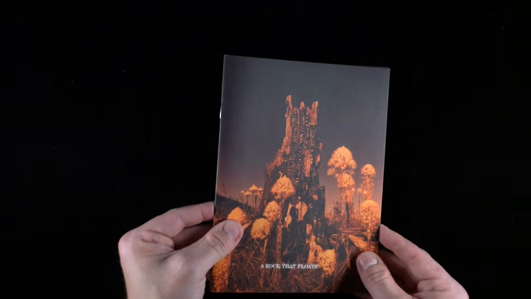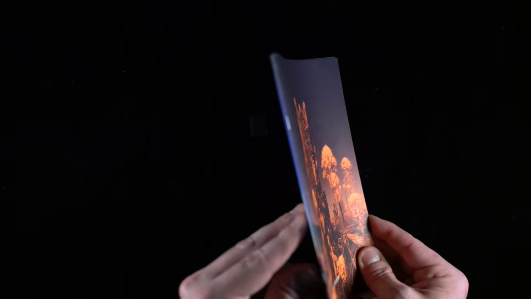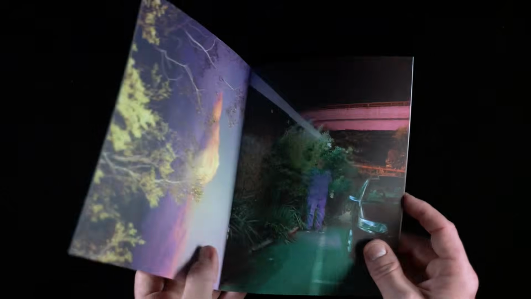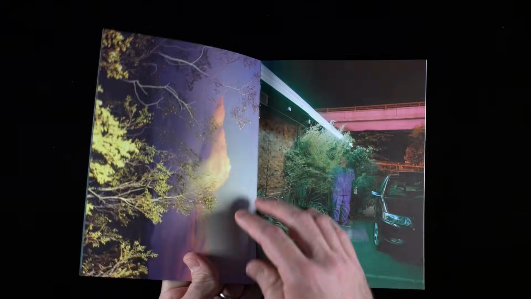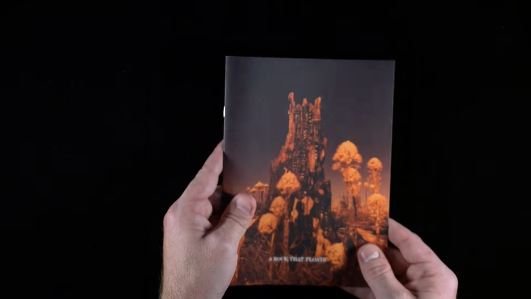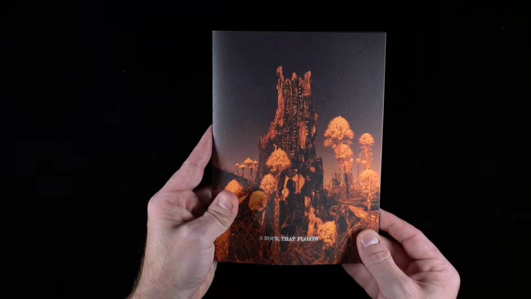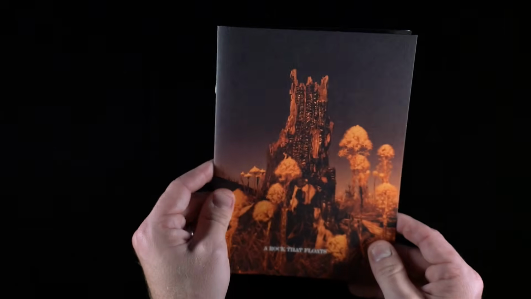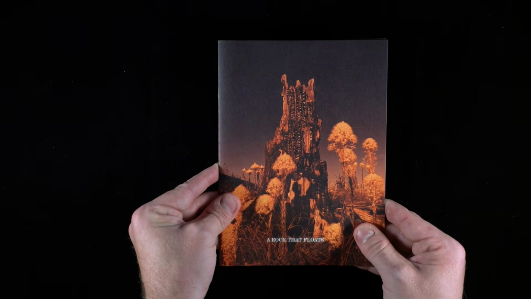Here's another example. This is A Rock That Floats by Irina Rozovsky. Same thing, open it up to the center, and you can see the staples right in here. It's just laid flat like this and stapled. It's a really simple, understated way of binding a small zine, but it keeps it together. It makes it a little bit more structured than just having the folios one inside the other.